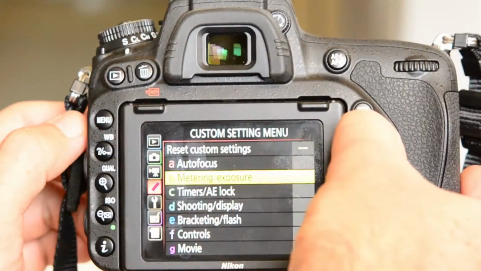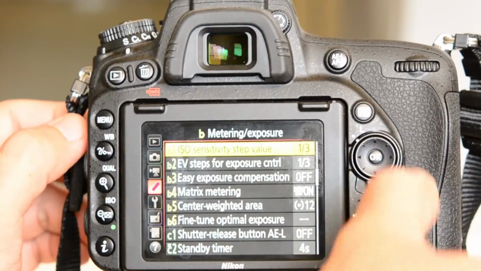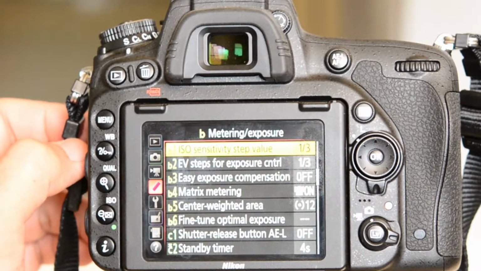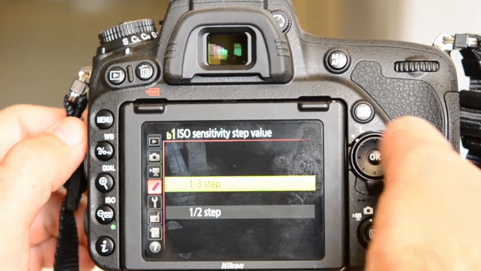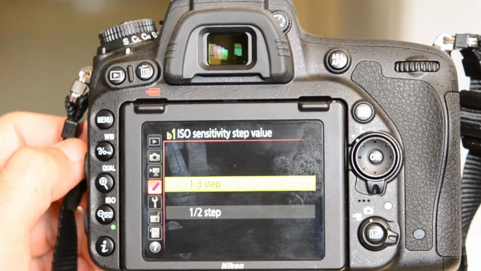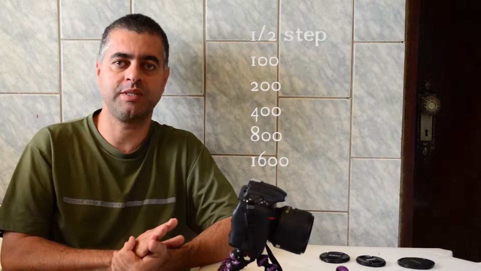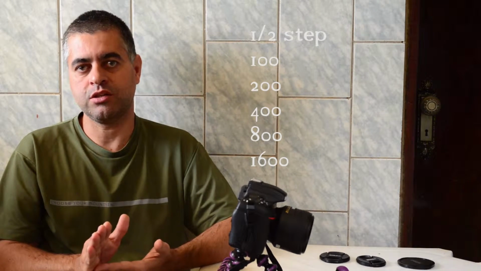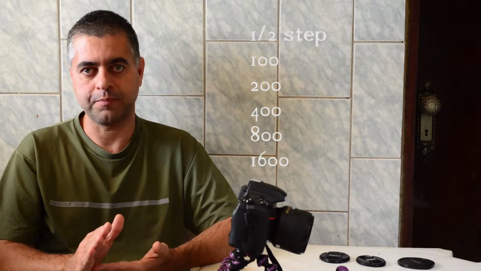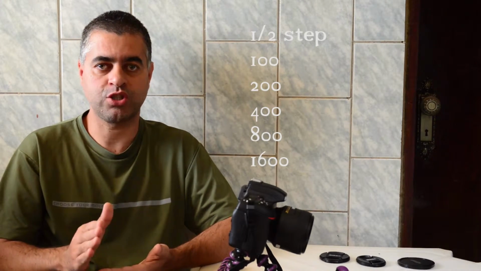Let's press OK. The first option is B1, ISO sensitivity step value. If I press OK, I have the option for 1/3 step and half step. What does it mean? In my case, I have chosen the 1/3 step. We're talking about ISO. If you choose one stop, it means that, for example, if you have 100 ISO, the next option is 200, the next will be 400, and it will move in one stop of light. And if you choose 1/3 step, you will have steps between the full stops.